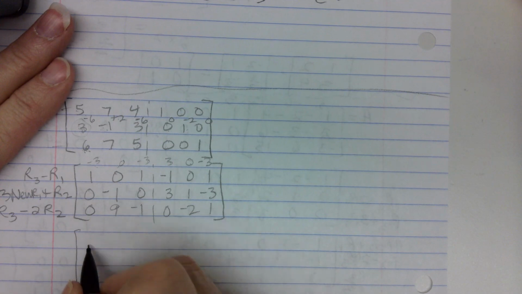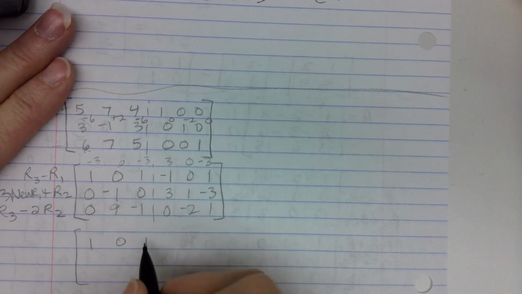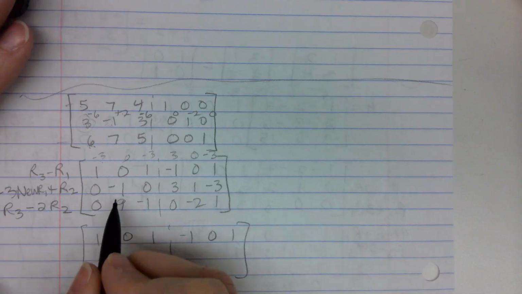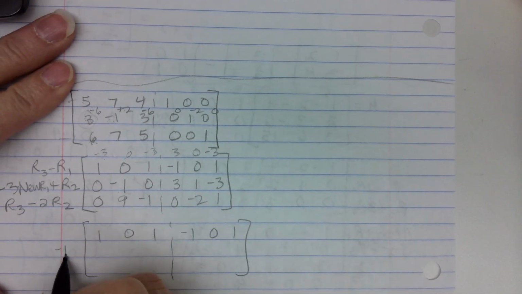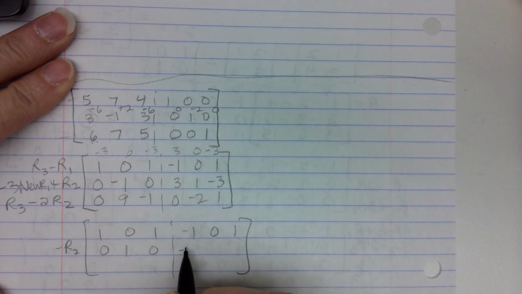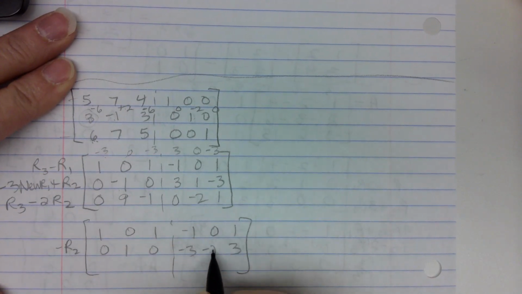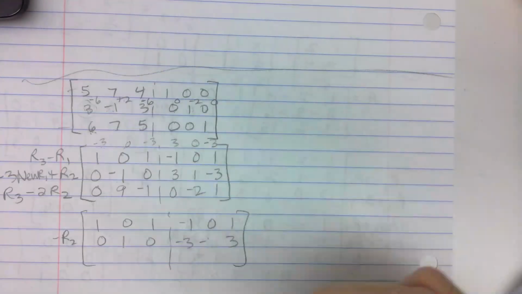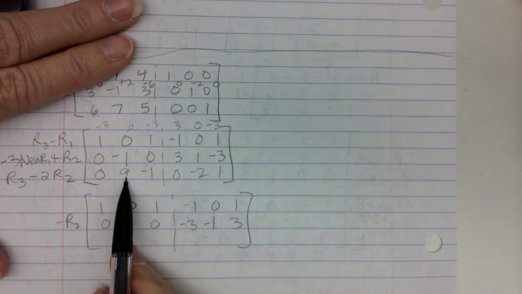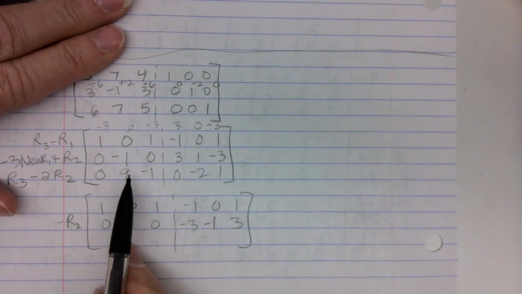So, I'm seeing row 1 is done for now. Row 2 is almost done. What's the only thing we need to do to row 2? Yeah, negative row 2. Negative 3, negative 1, positive 3. Is that right? Might be nice to write legibly. This one, got to get that to be 0.